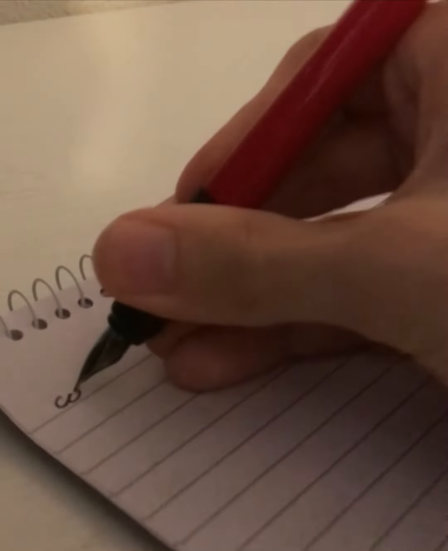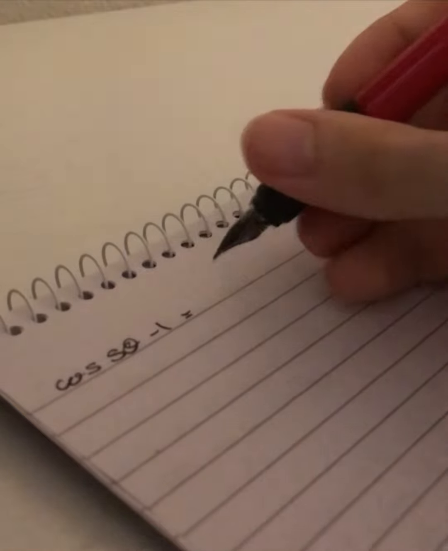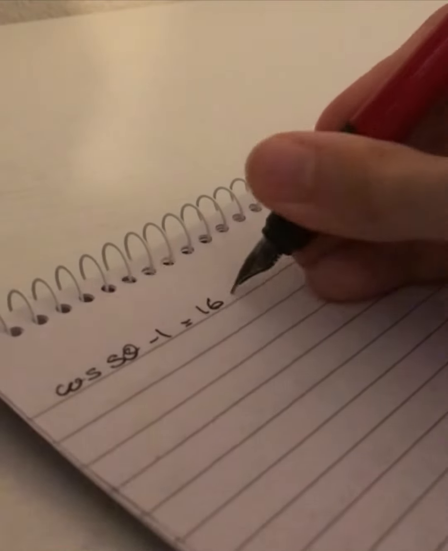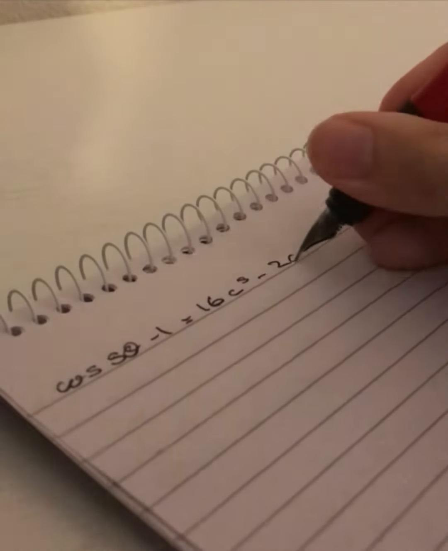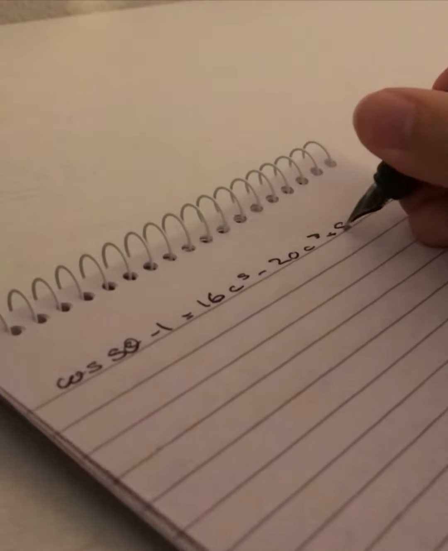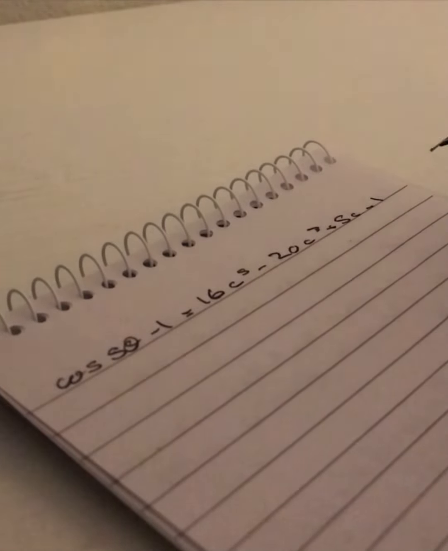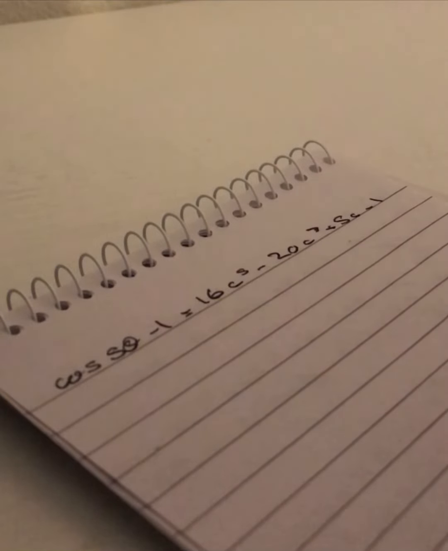So I'll just flip over real quick. For this last part here, we can write that cosine of 5 theta minus 1 is equal to 16c to the 5 minus 20c cubed plus 5c minus 1. And for this point, which is h, the shortest distance from O to AB, it's going to produce a minima.